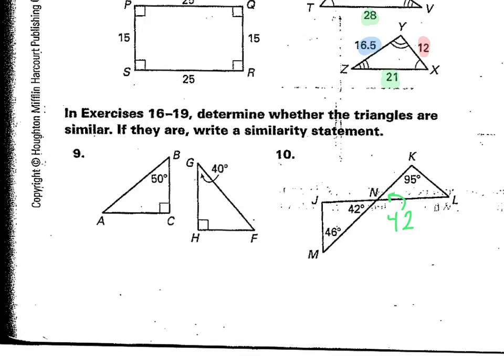Okay guys, in 9 and 10, you're to figure out again if these two triangles are similar to one another, okay? The biggest thing you need to figure out first is how many degrees are the angles that are left in the shape. All you gotta do, remember, is take 180 and subtract your other two angles to get the third angle. So subtract these two from 180, get the third angle.